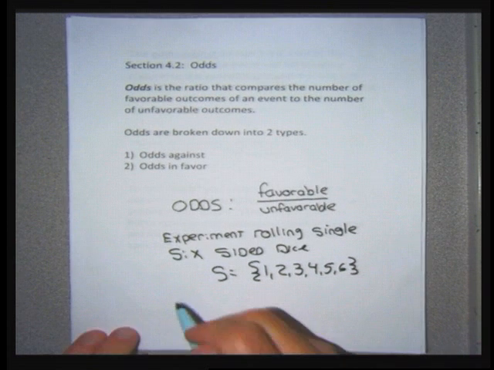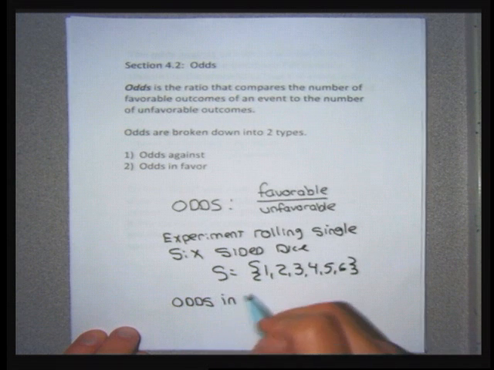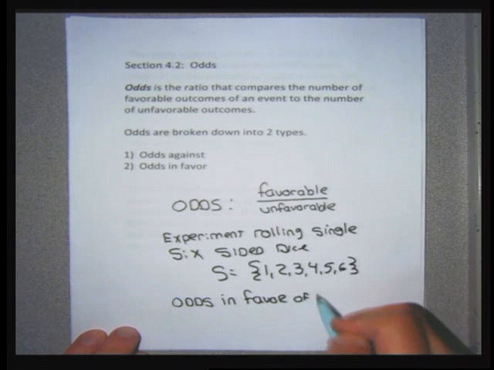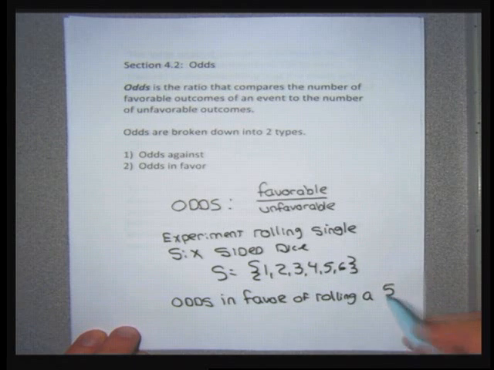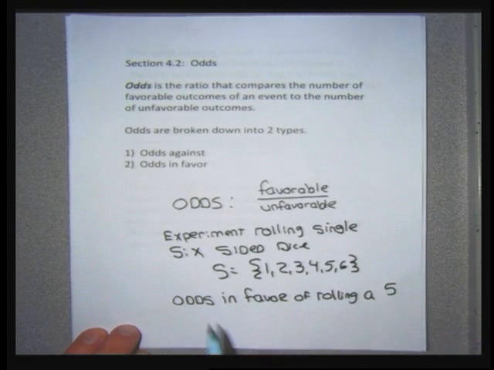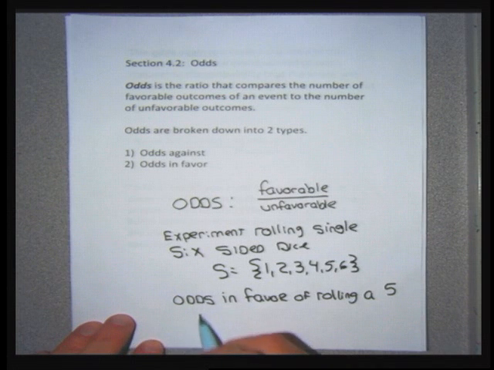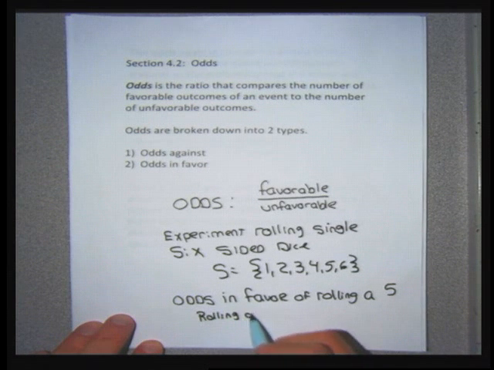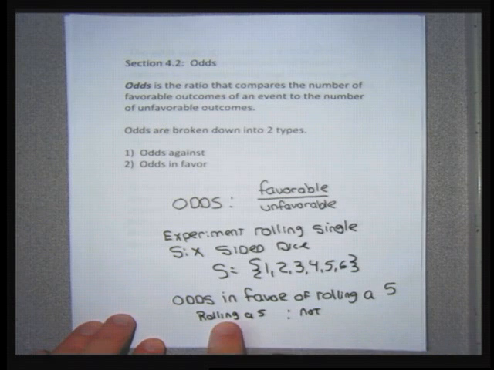For instance, if I was asked to compute the odds in favor, and we'll talk more about what in favor means in a second, of rolling a 5, I would need to break up the sample space into two categories: those items that count as rolling a 5, and those items that don't count as rolling a 5. This would be favorable and unfavorable.